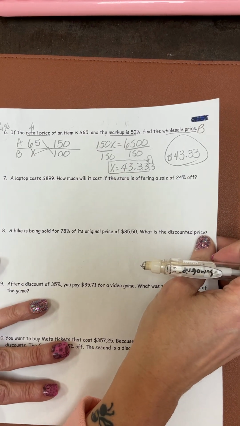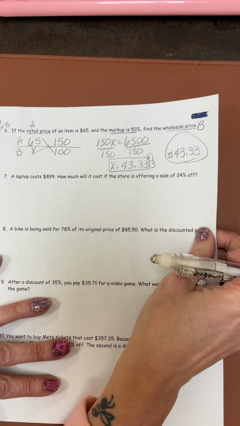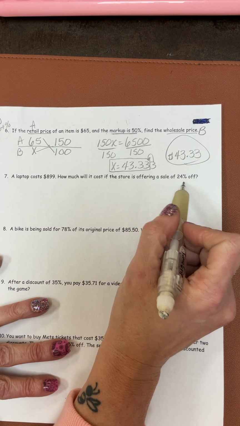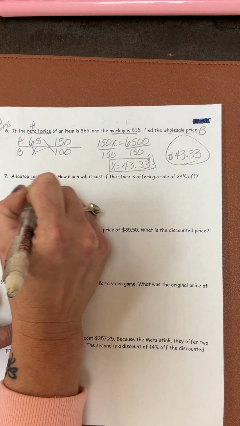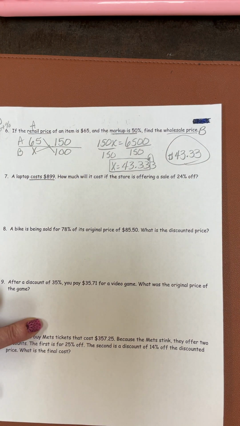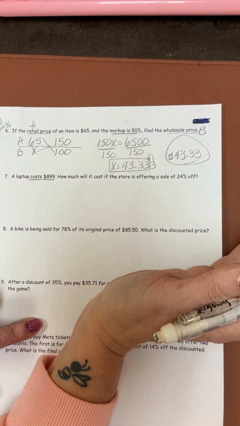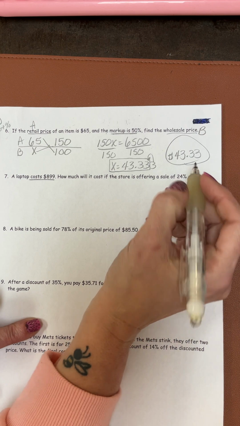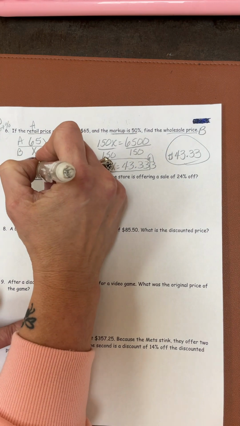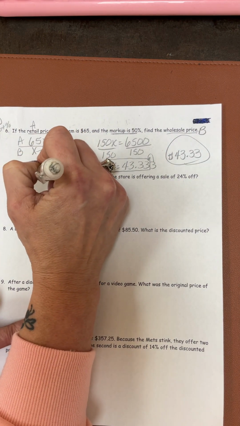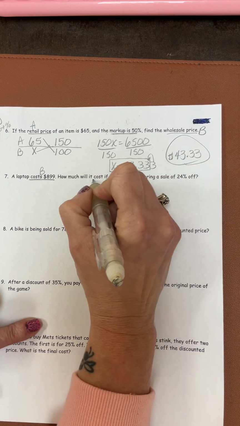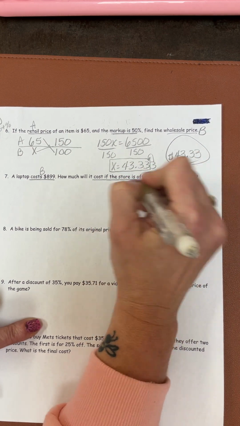Okay. A laptop costs $899. How much will it cost if the store is offering a sale of 24% off? This is going to be the before the sale price, and we're looking for how much it will cost when the store is selling it.